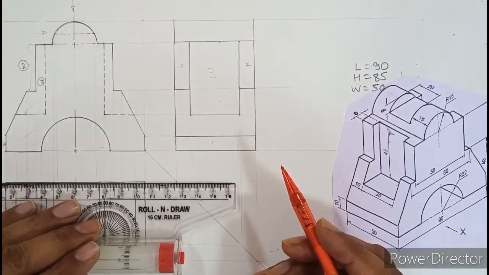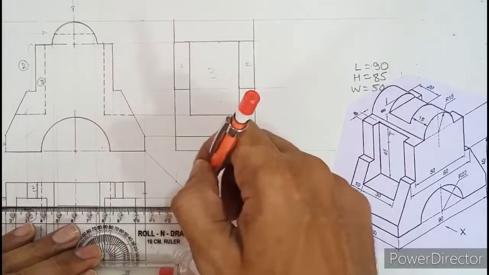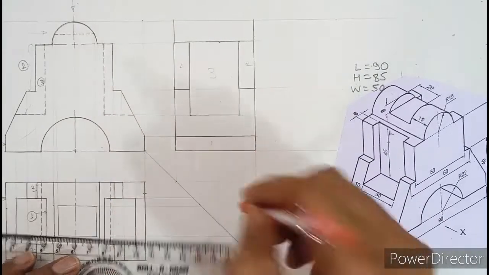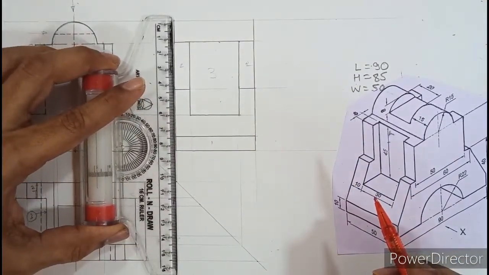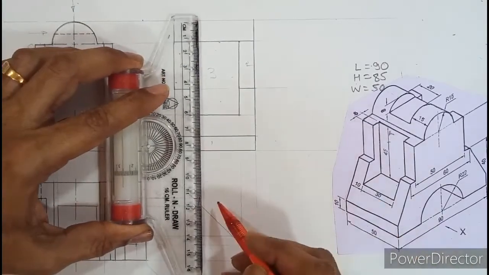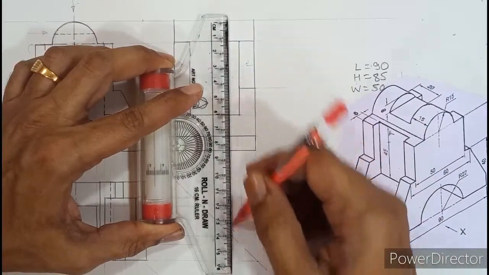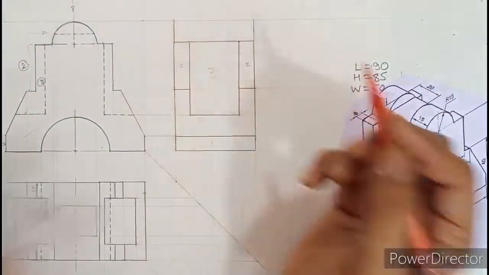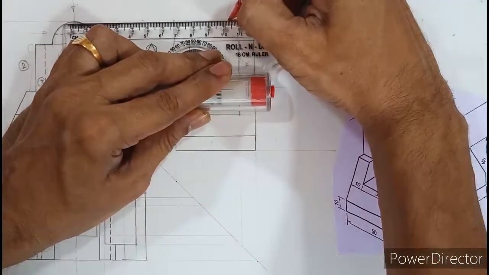So from here, if I extend the ruler scale down, let me draw a light line first and a second light line over here. Then parallel to this edge, if I extend a light line above and a second light line above, the combination of both will give me that edge. So this is the boundary of the cylinder up to 15 mm, which can be seen dark.